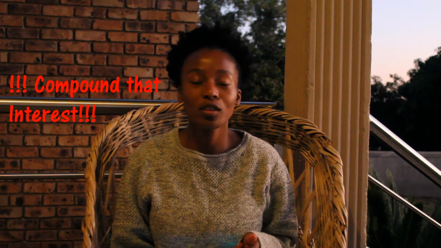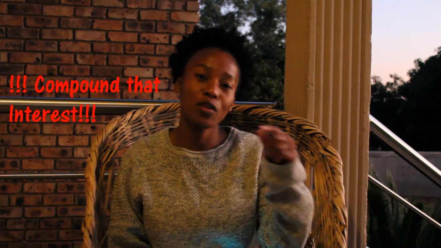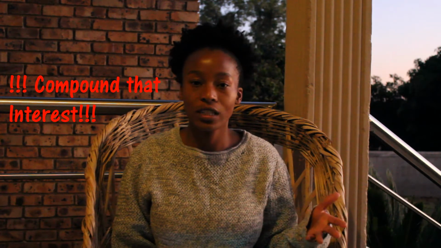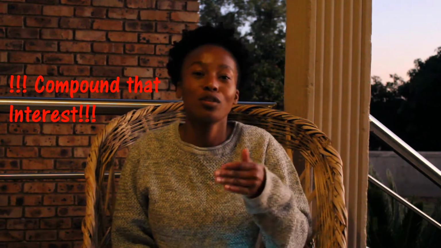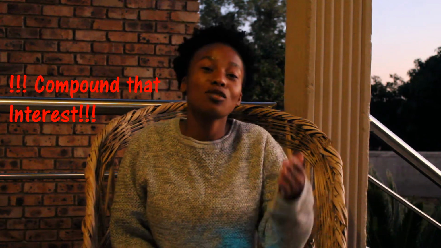What does compound mean? Compound means that when you earn the interest, they don't transfer it into your everyday account, the one you use for your transactional banking, but it still remains in there, and the interest also earns interest. So your initial amount earns interest, and then the interest also earns interest. So yeah, that's what it is.